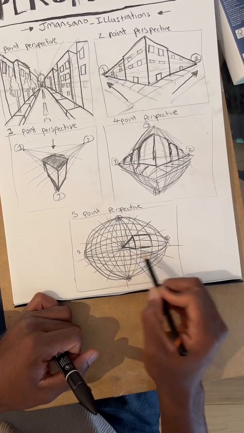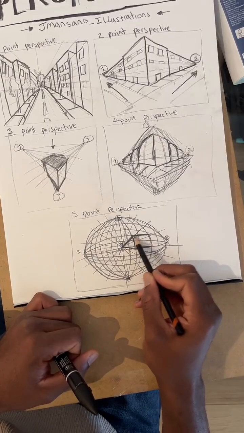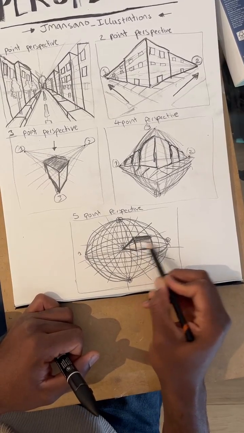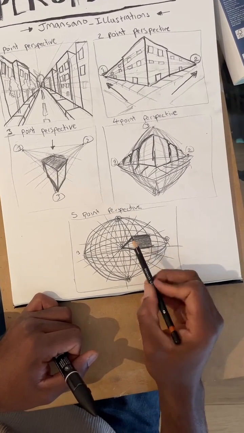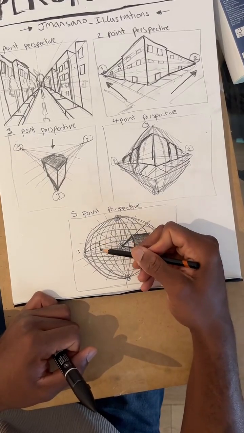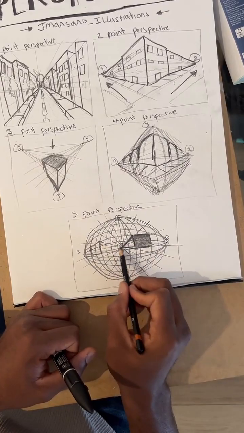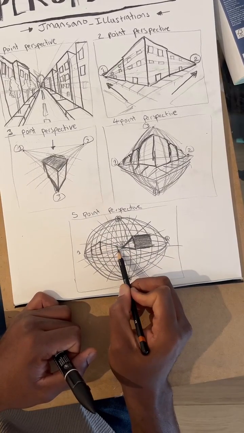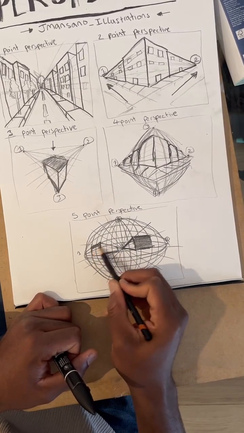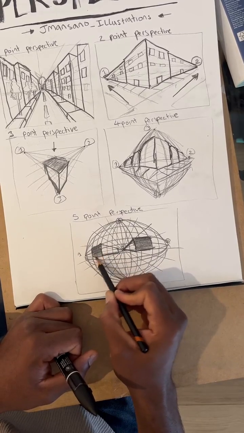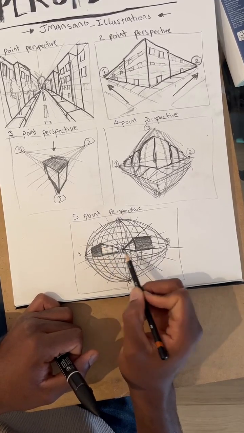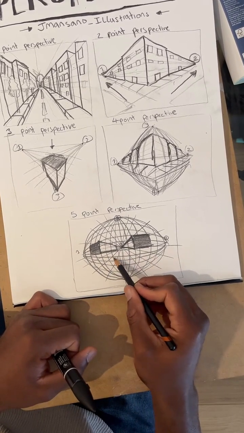You follow your guidelines. You can make them smaller, larger, whatever. It's up to you. You just follow your guide.